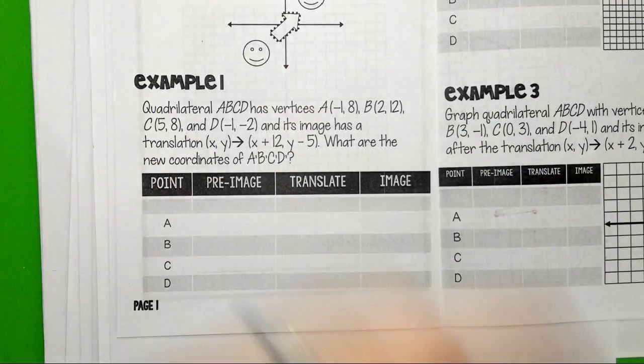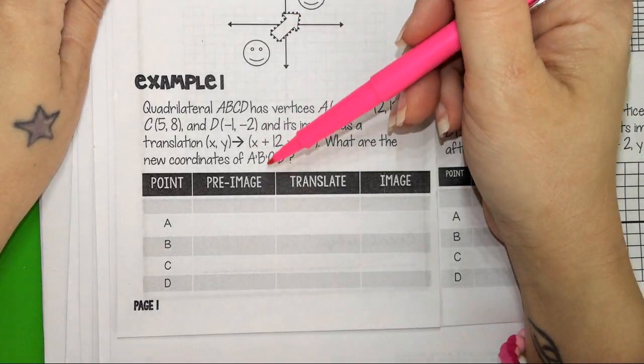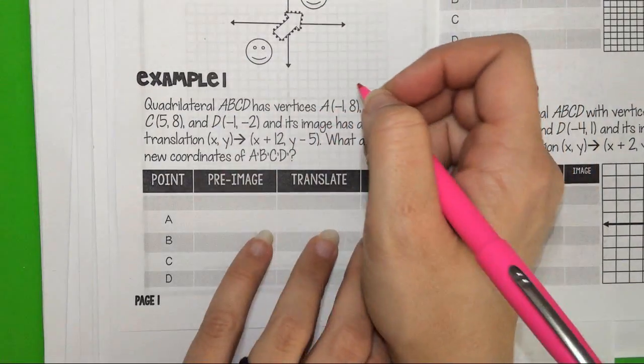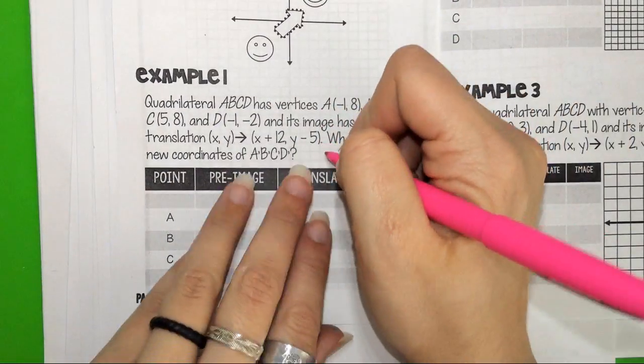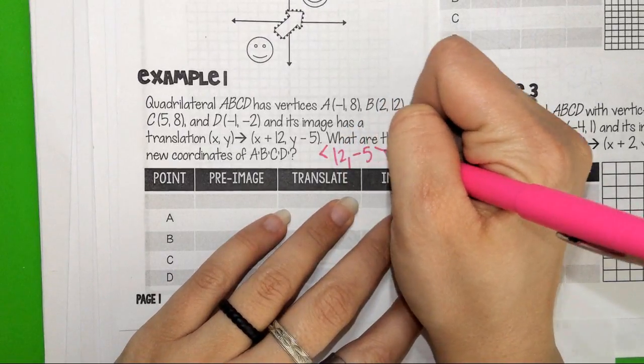Alright, so it says quadrilateral ABCD has these vertices, and its image has a translation of this. So we're shifting it right 12, down 5. So if we wrote this in vector notation, it would look like this.